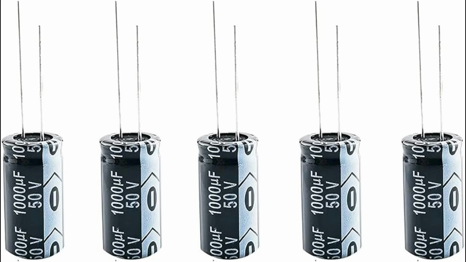Switching power converters. In switching power converters and voltage regulator circuits, liquid electrolytic capacitors are used to store energy and smooth out voltage fluctuations. They help improve the efficiency and performance of these circuits. Motor starters and controllers. Liquid electrolytic capacitors are used in motor starters and controllers to provide the necessary capacitance for motor starting and running operations. They help improve motor performance and efficiency.